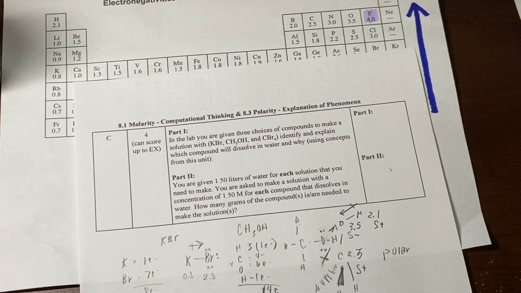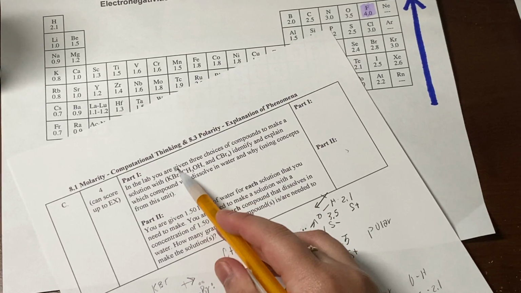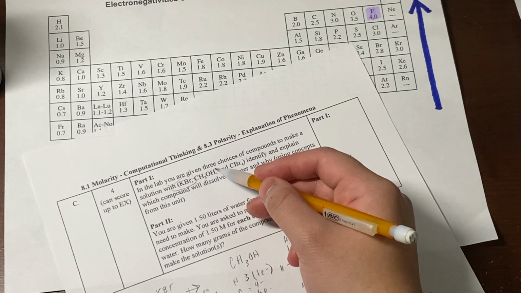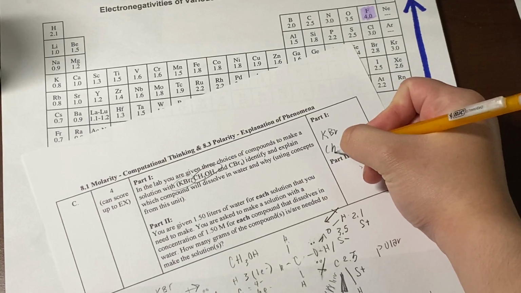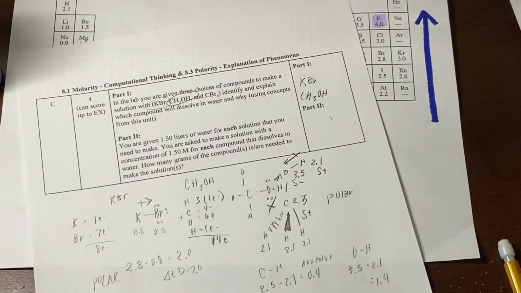Thus, going back to our question, asking us to identify and explain which compound will dissolve in water and why, our answer would be KBr as well as CH3OH dissolving in water because they are polar, and because they are polar solutes, they will dissolve in water, which is the polar solvent.